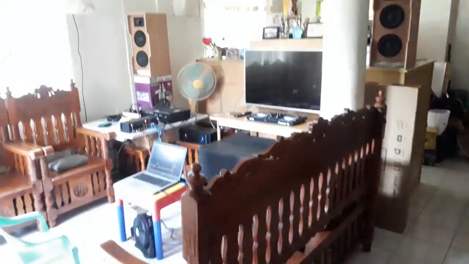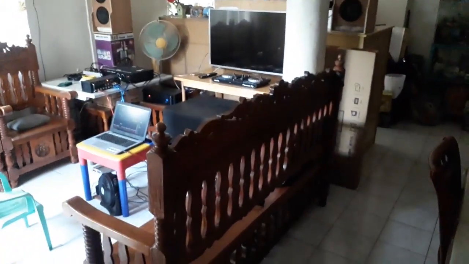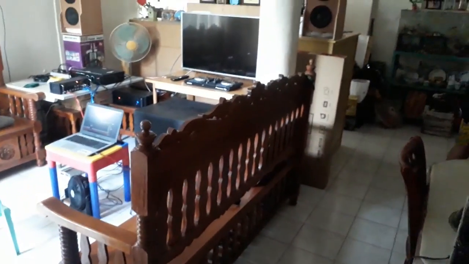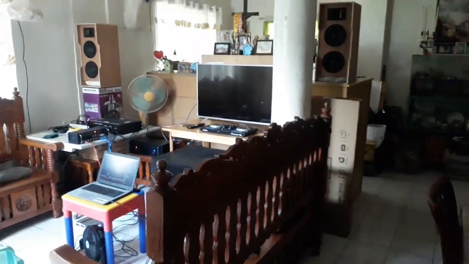Sorry for the quality, it's just some scrap speaker that I found. It's like I'm in a concert right now when you hear the difference. So let's hear it until the drop of the music.